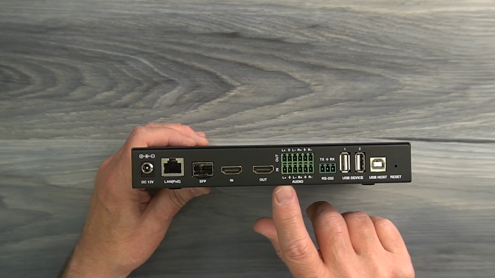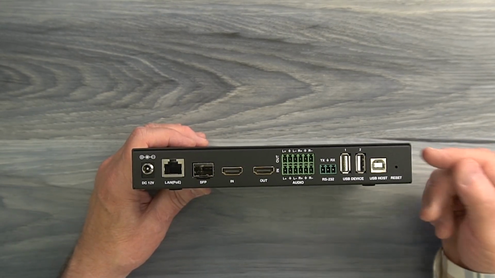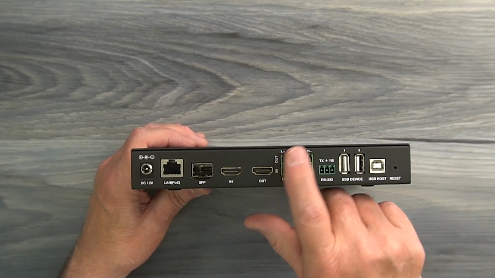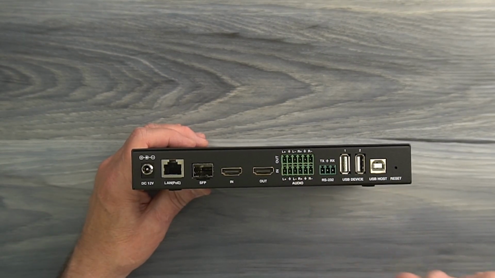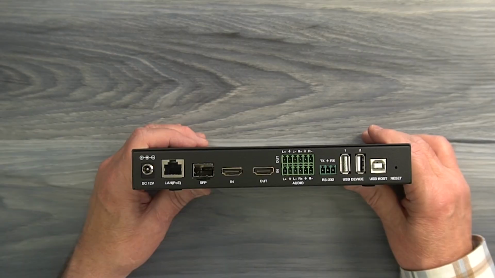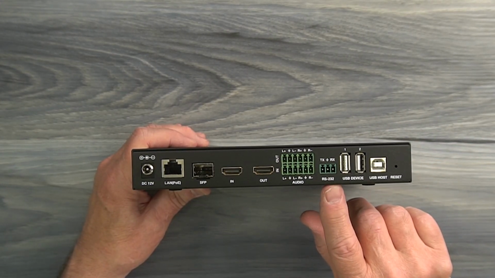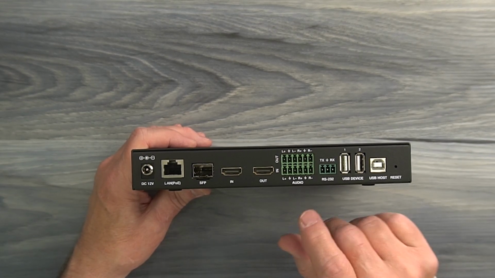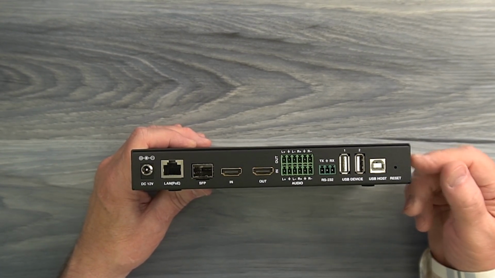To the right of that is an audio output block. This unit provides audio extraction capabilities just like the 1080p module does, and you'll connect here to a local soundbar or a home stereo if you'd like to pass that audio along for better quality audio. This unit also provides RS-232 pass-through, so if you'd like to take advantage of that, you can make a connection here.